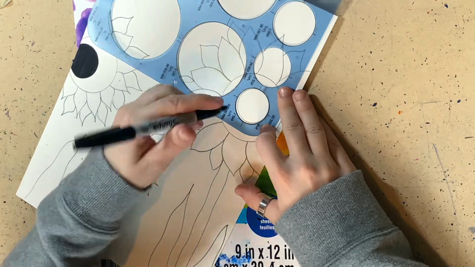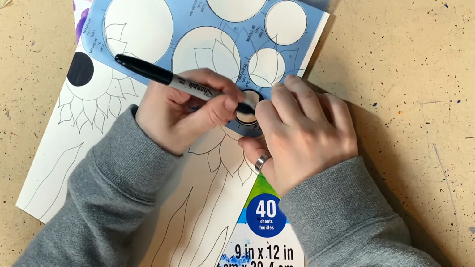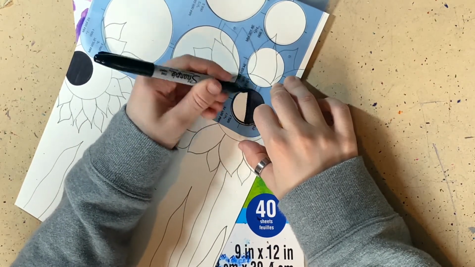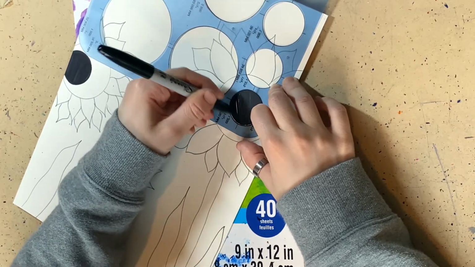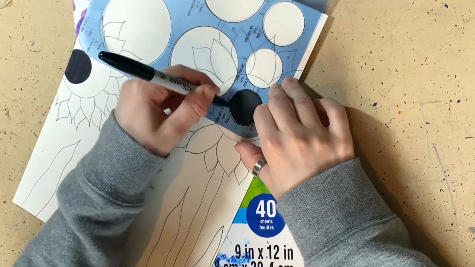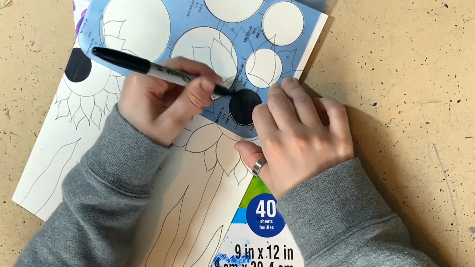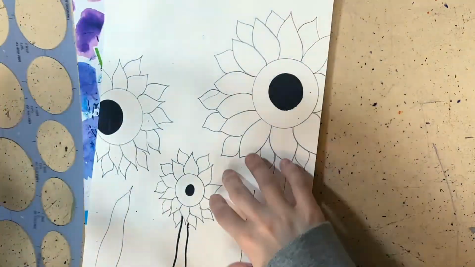Just gonna use this just to help with the outline and the coloring. Now at home, if you have a cup, cap, water bottle cap, anything that has a circle, you can use that for our work too. Okay. I'm just gonna outline.